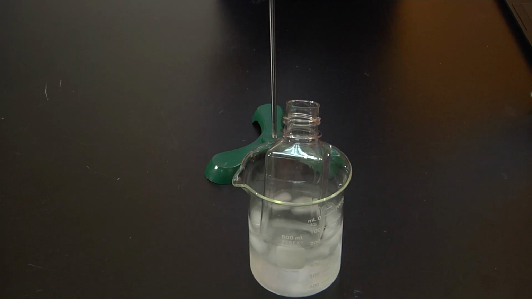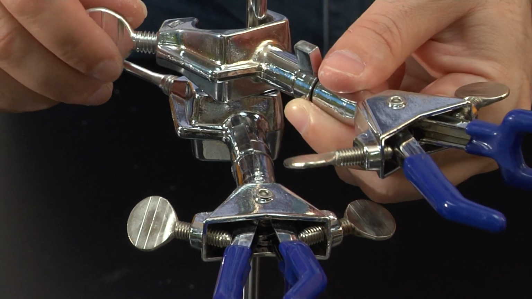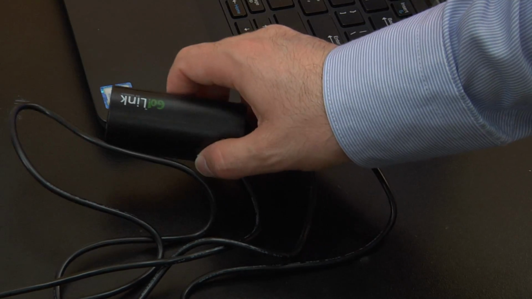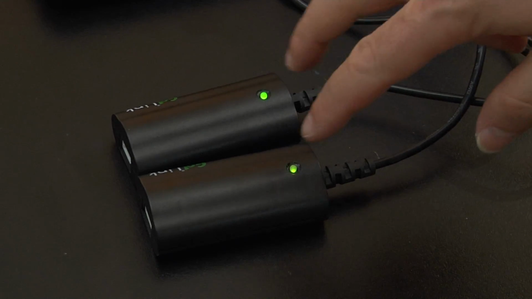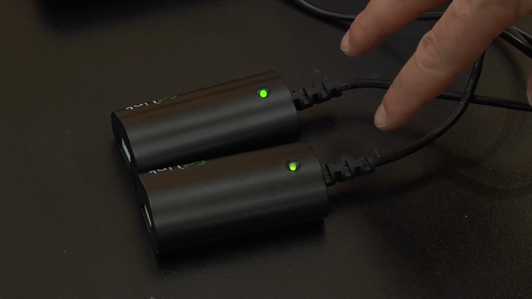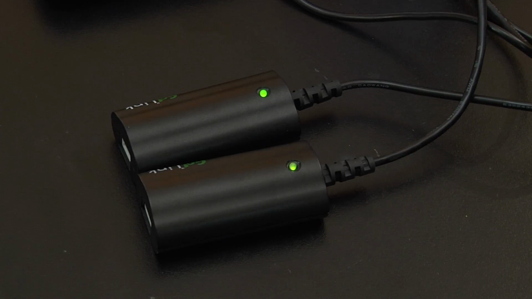Set up your clamp and ring stand. Connect your Gauling interface into the USB port of your computer. You will need 2 Gauling interface or a LabQuest Mini to connect your temperature sensor and carbon dioxide gas sensor into your computer.